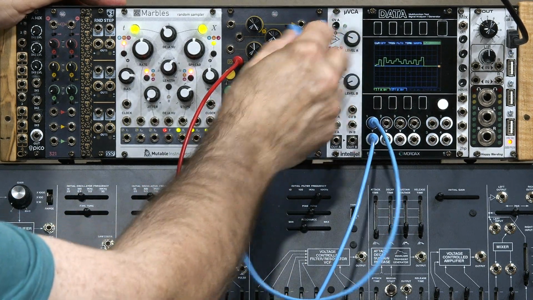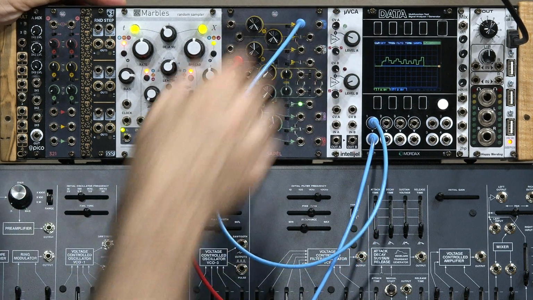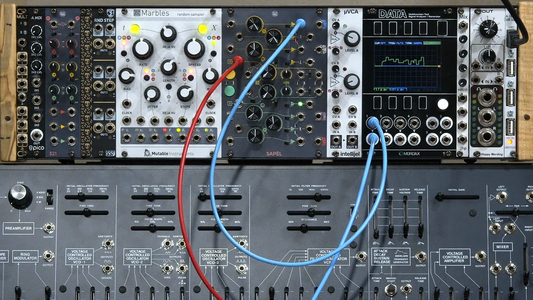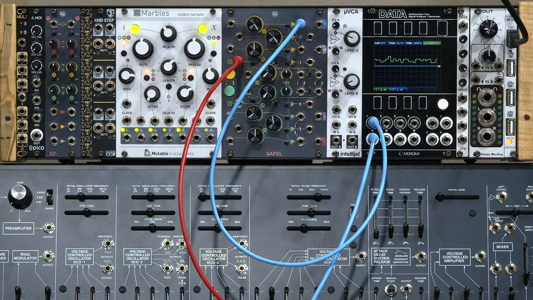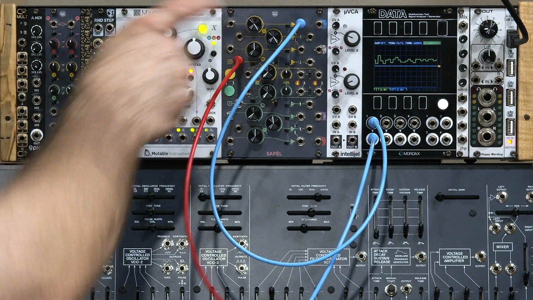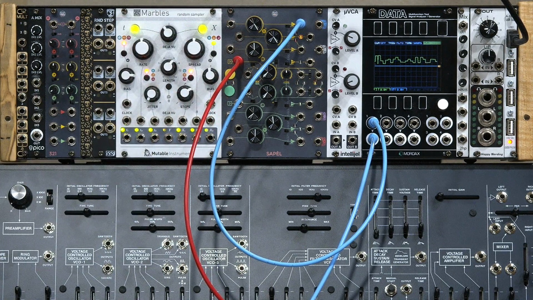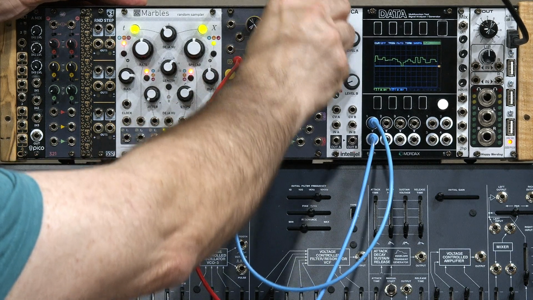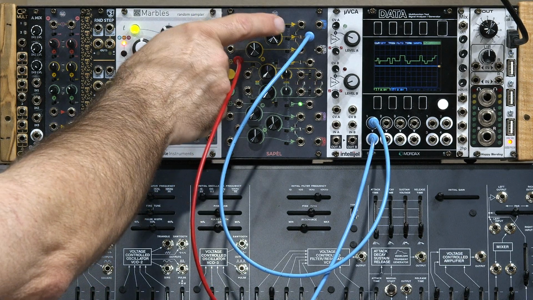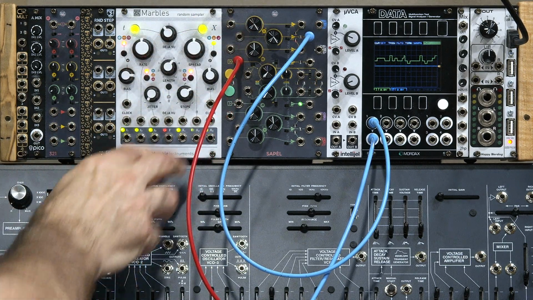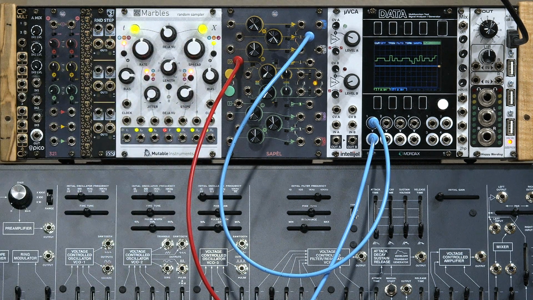I'll move up to the top jack, which is semitones, and now you hear it being tuned. It does not have the scale control that Marbles has, but you can always feed it into a quantizer if you do want to conform it to a particular scale. It does have some other things going for it, which we'll get to in a minute. And then the next jack down are just octaves. So separate outputs for the semitones and octaves, as opposed to playing around with steps or spread to get to those values.